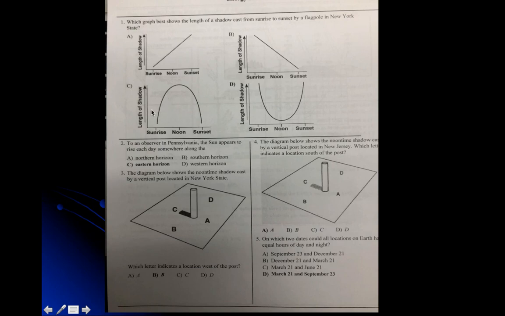looks not good. That's the opposite. Choice D looks like the right choice because at sunrise and sunset, you have the longest shadows, right? And at noon, you have the shortest shadows. So that's choice D. Number two, to an observer in Pennsylvania, the sun appears to rise each day.